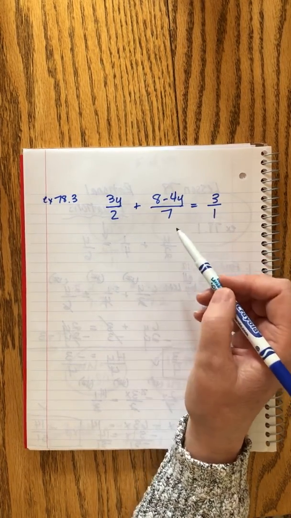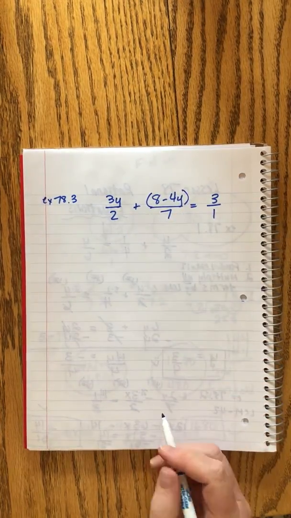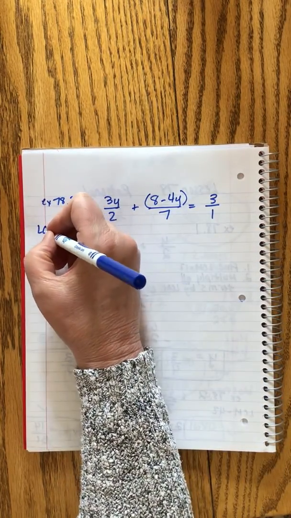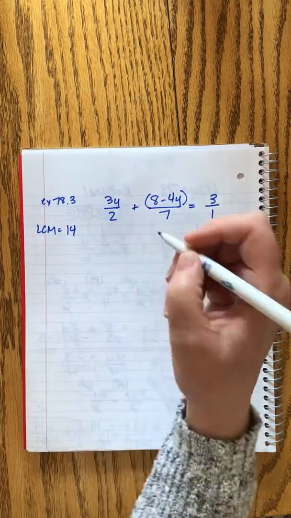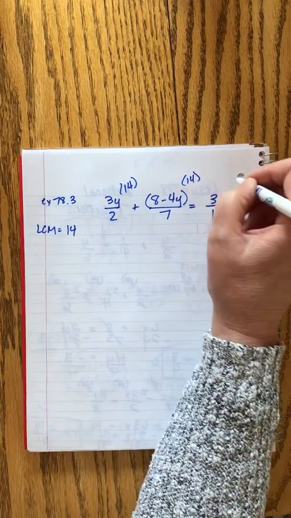So that's going to make it a little easier. I want to put this in parentheses right away so I don't get confused when I'm doing my multiplying up here. But we need to find our LCM. 2 and 7 are both prime, so we have to multiply them together to get 14, and we're going to multiply everybody by 14.